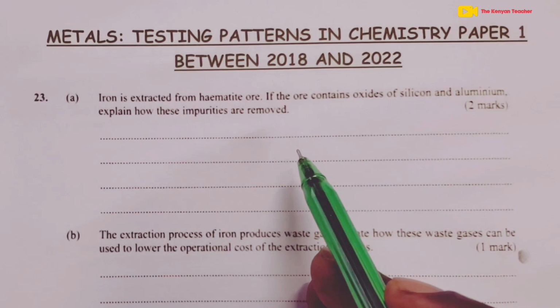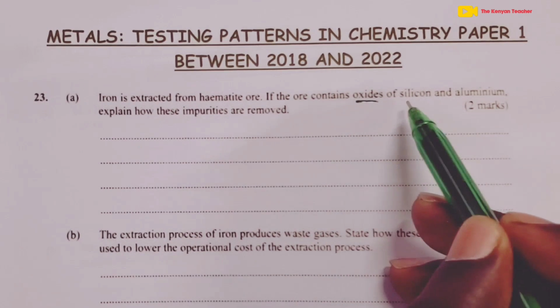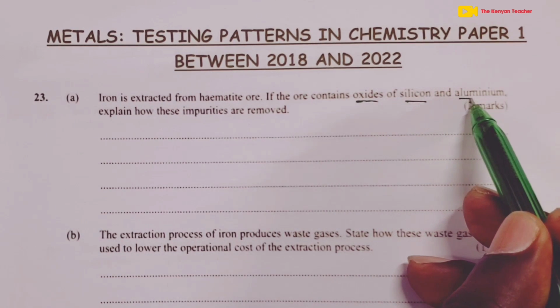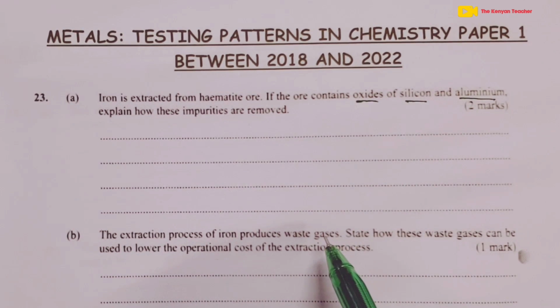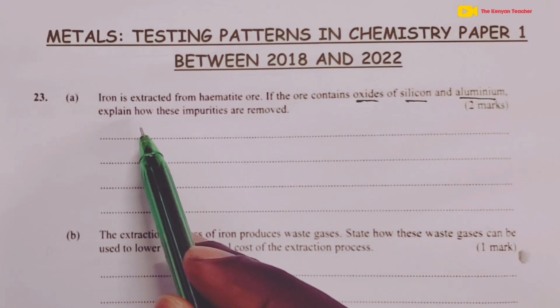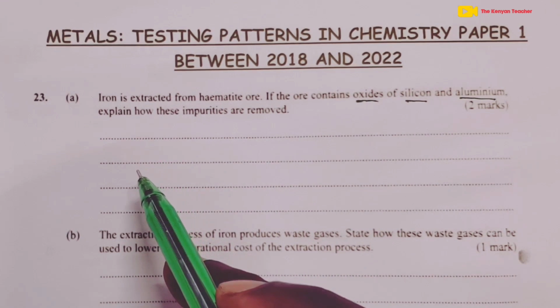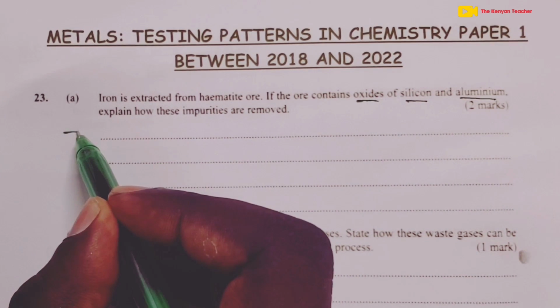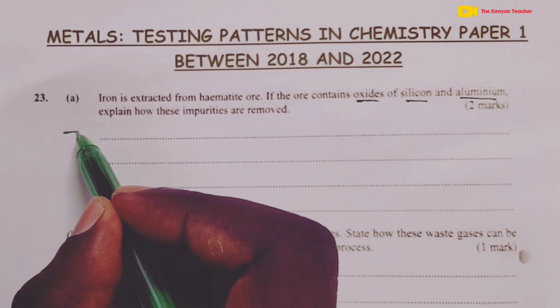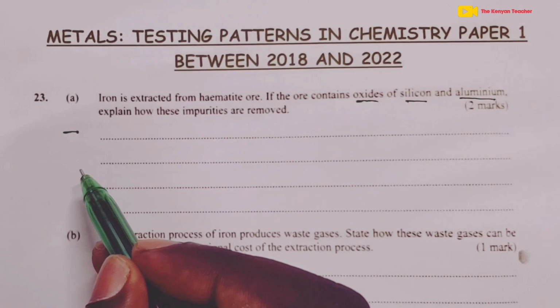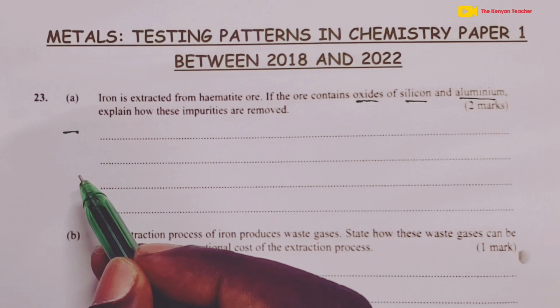Now, if the ore contains oxides of silicon and aluminium, we were asked to explain how these impurities are removed. And these impurities are simply removed by reacting with calcium oxide.